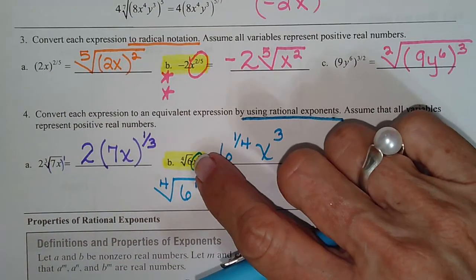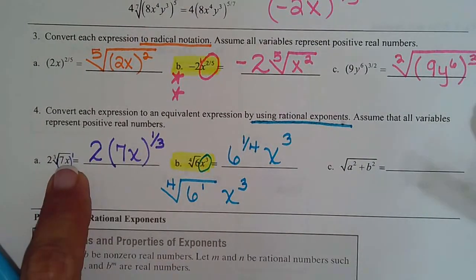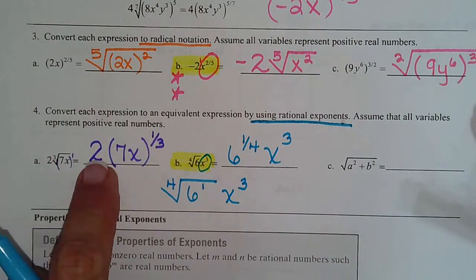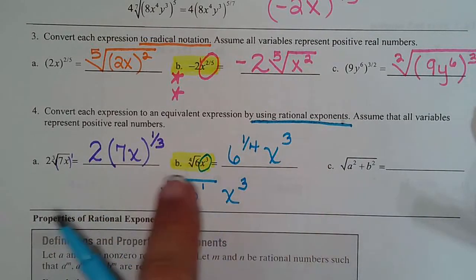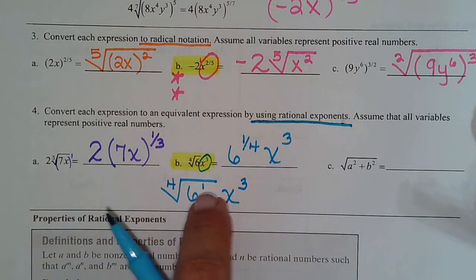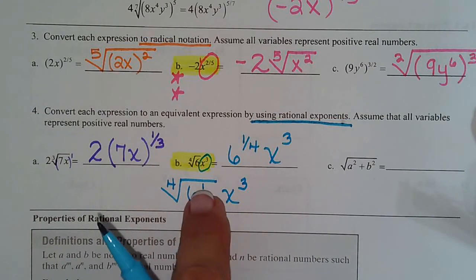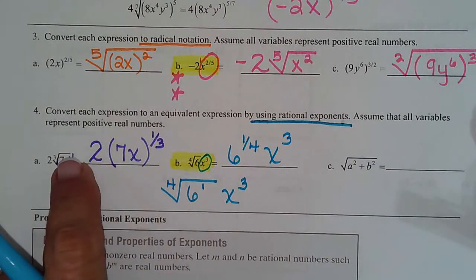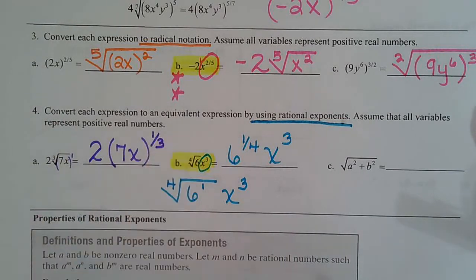So you have to be very careful about what's under the radical and what's not. What's not under doesn't change. The 2 stayed 2. The x cubed stayed x cubed. Just what's under becomes a fractional exponent. Power over index. Power over index.